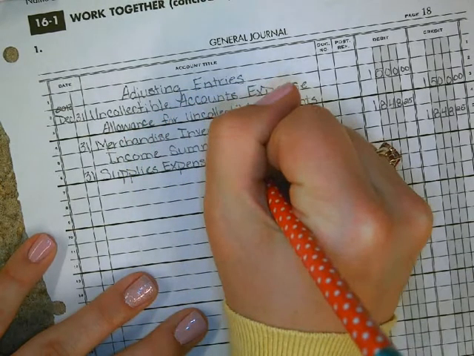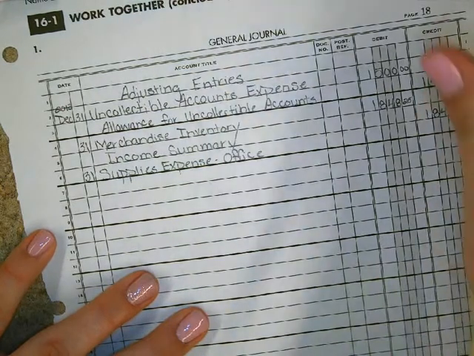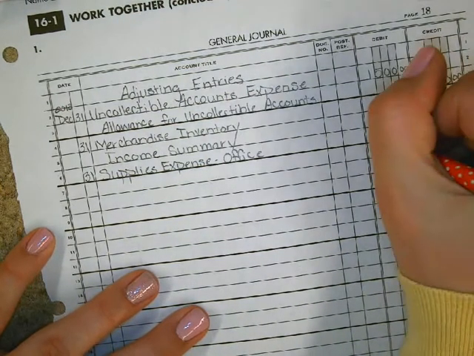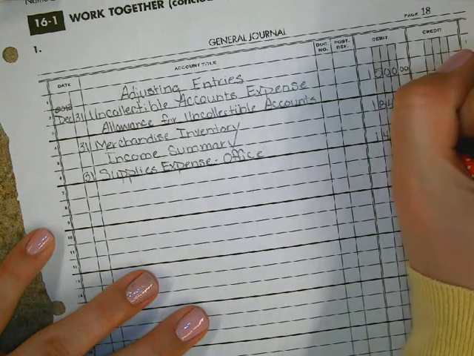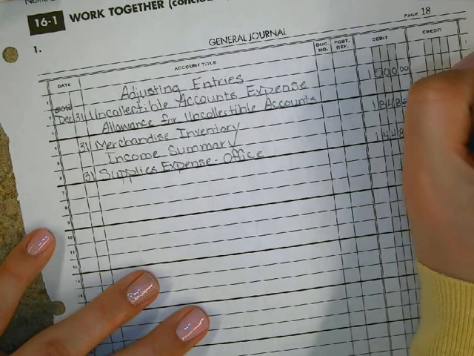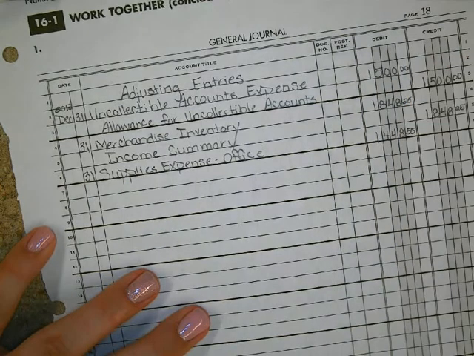And that is a debit of $1,448.55. That credit then is to supplies office.